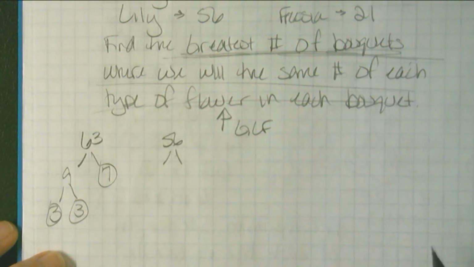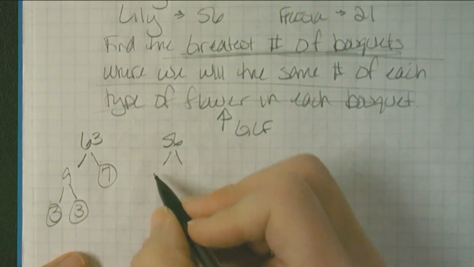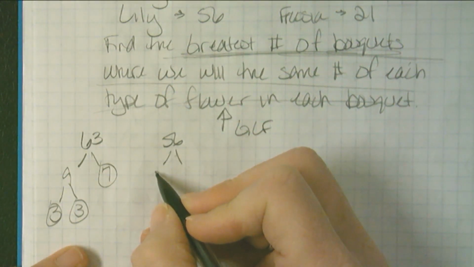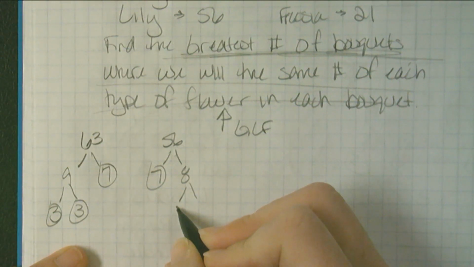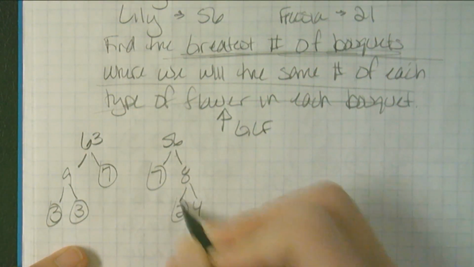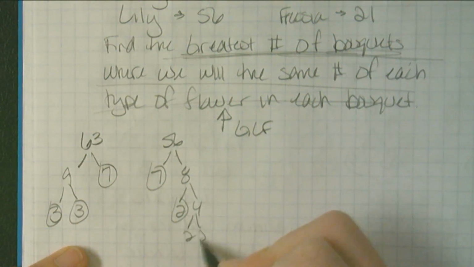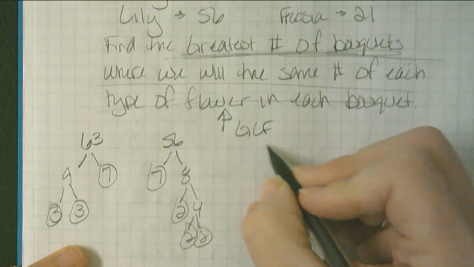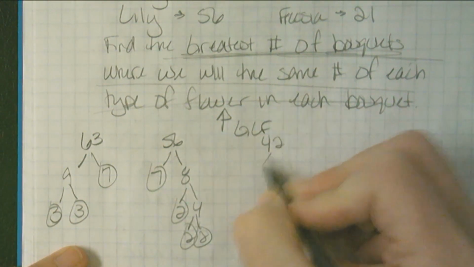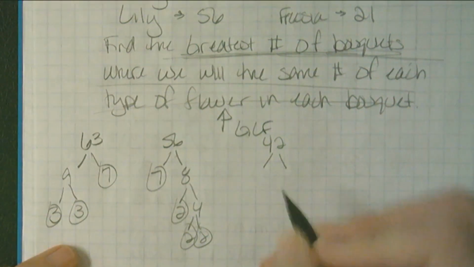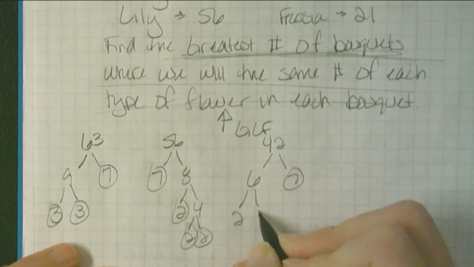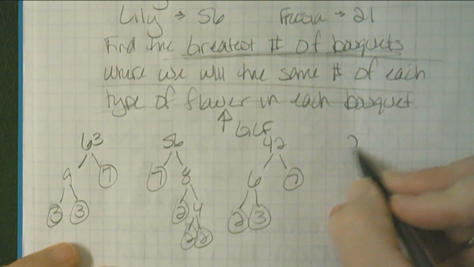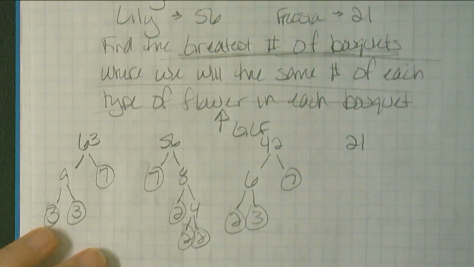Somebody do that prime factorization for me. Patrick? Okay. Excellent. All right, somebody do my irises of 42 for me. Addison? Okay. Excellent. All right, and then my last one. Who wants to do my last one for me? Amanda?